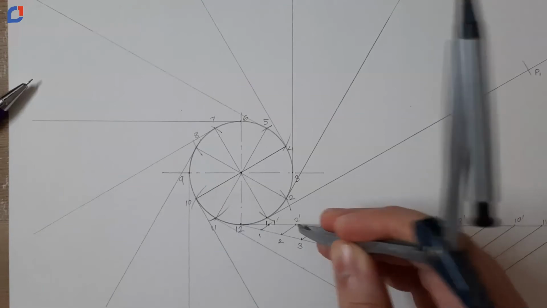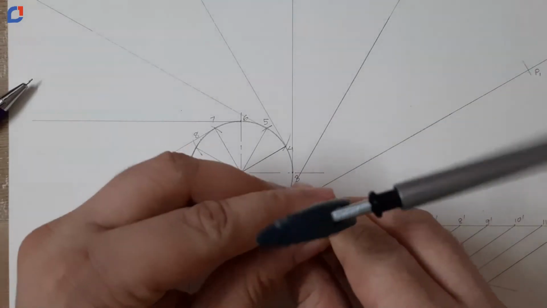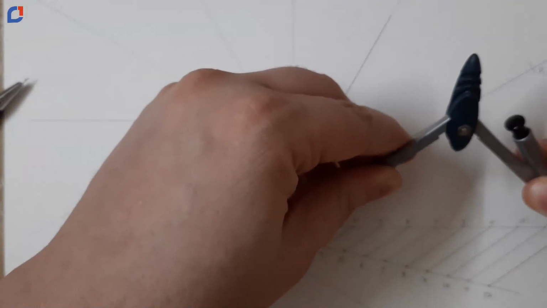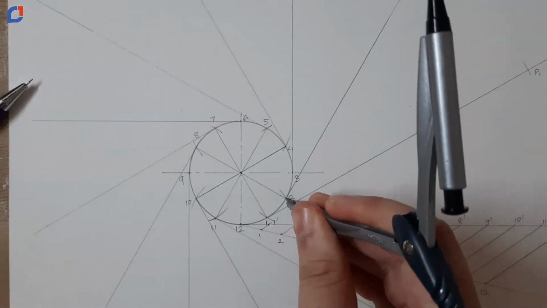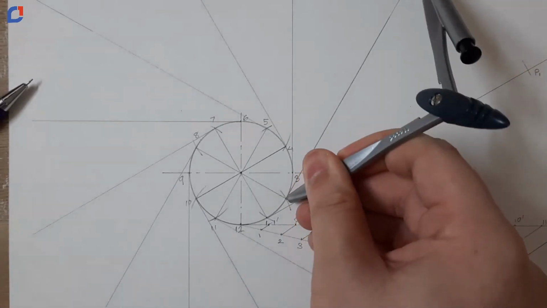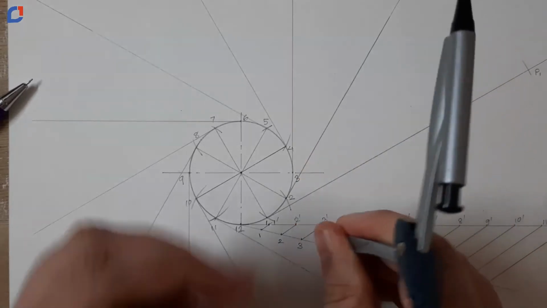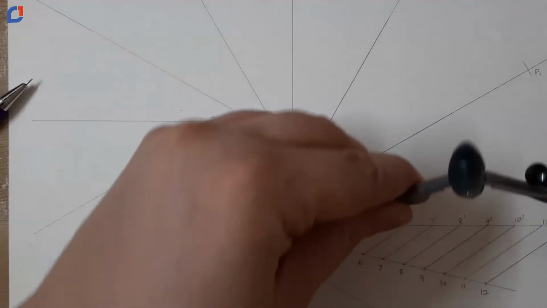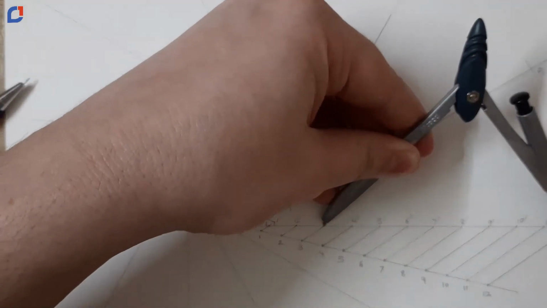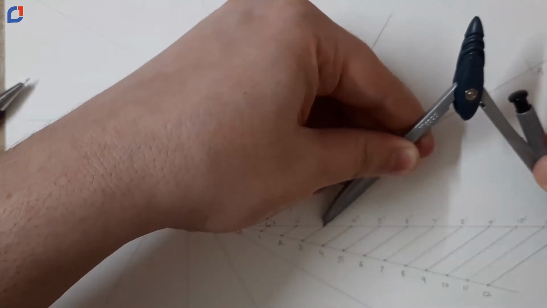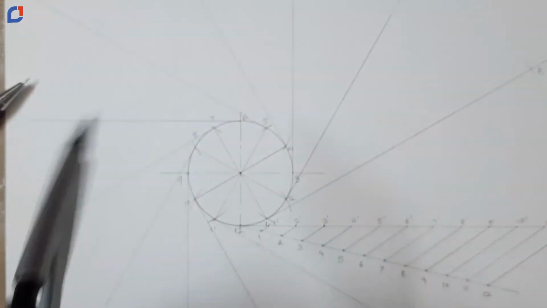Now in order to identify the second point, I will go to point 2 dash, take a distance in my rounder equal to 2 dash P, like this. I'll go to point 2 and create an arc on my tangent from point 2. Point 3, 3 dash P, so I have a point reference to P dash 3.